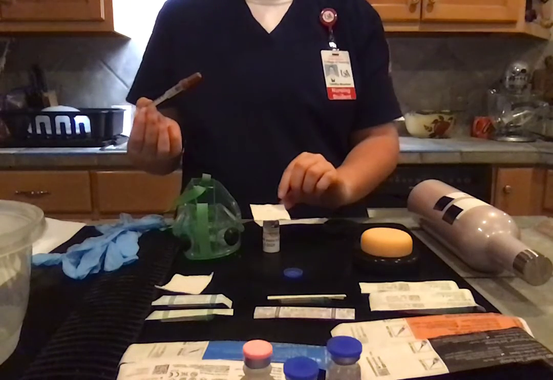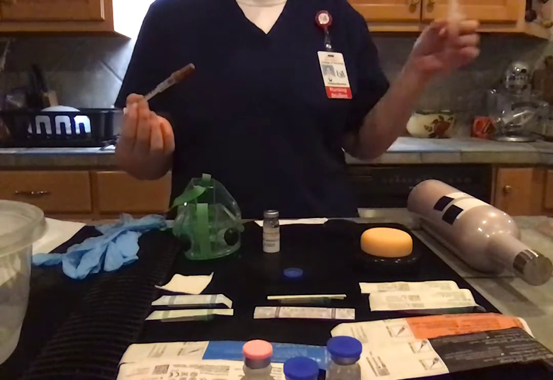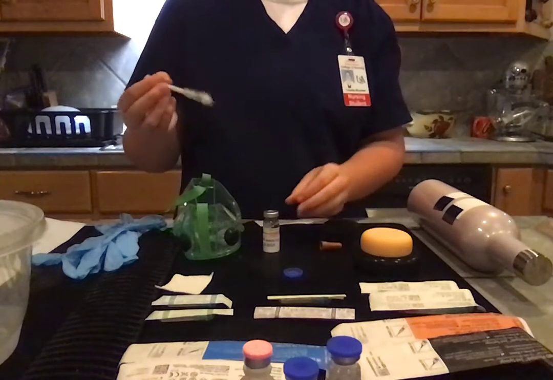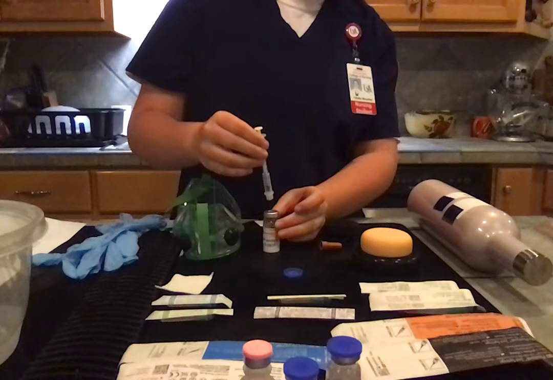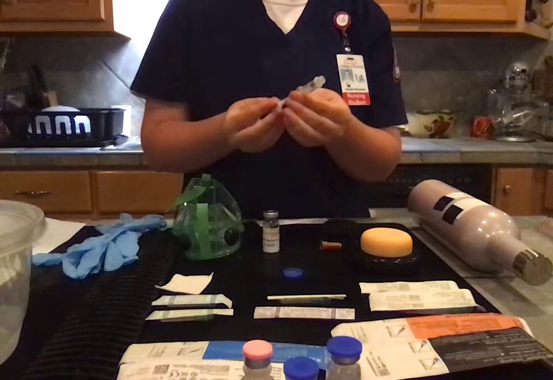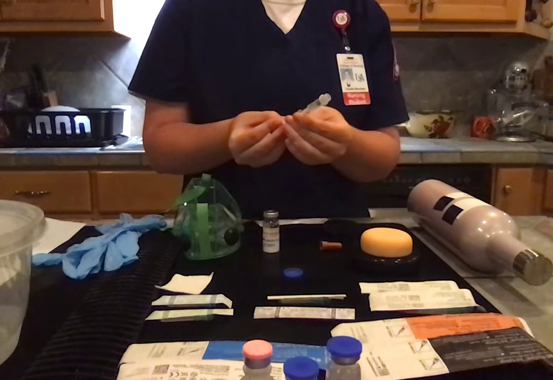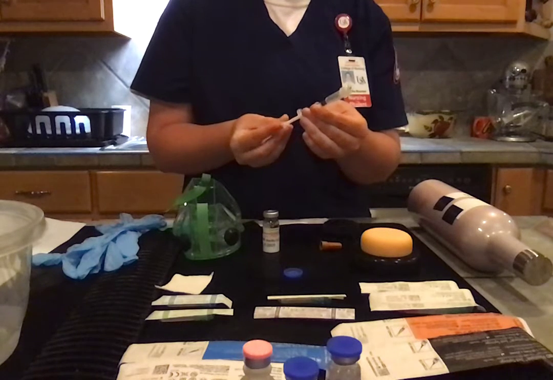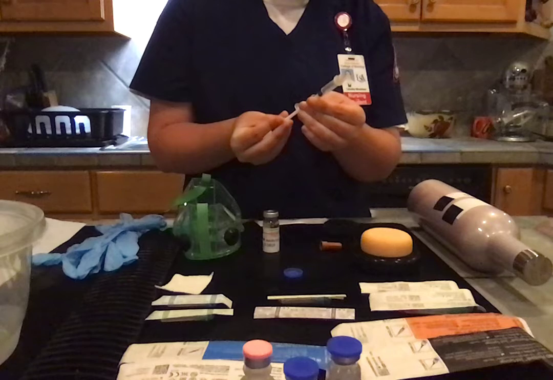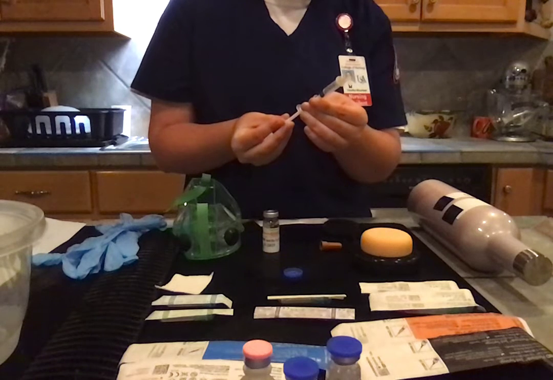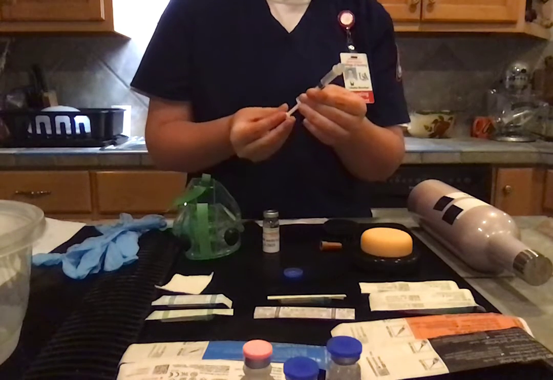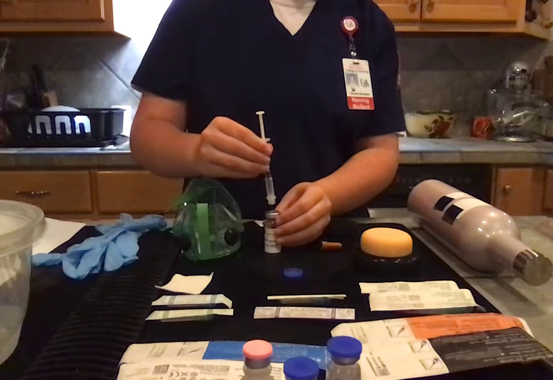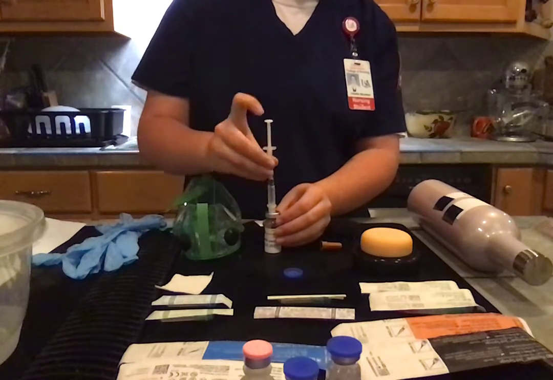I'm going to remove the alcohol pad and discard, and then I'm going to remove my cap, and first I'm going to draw up 0.5 milliliters of air. And then I'm going to inject that into my vial.